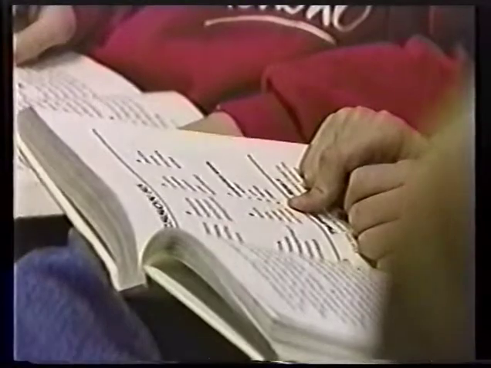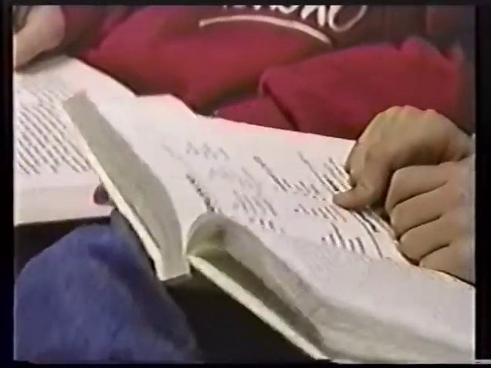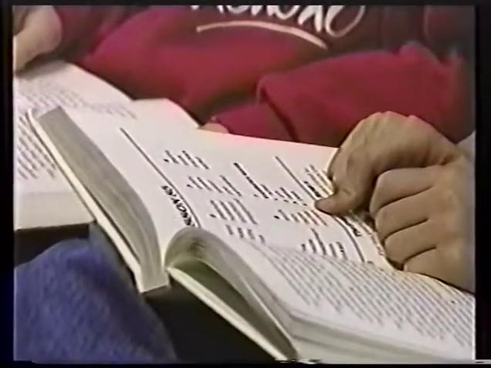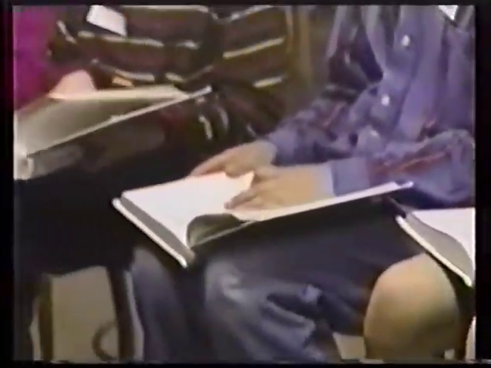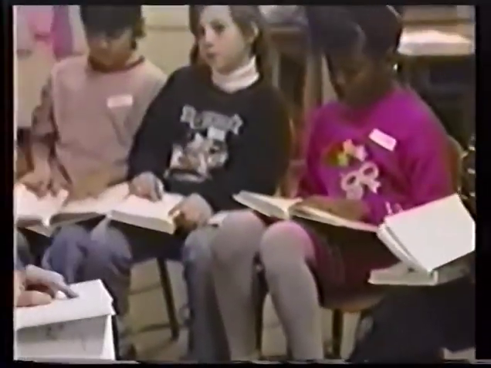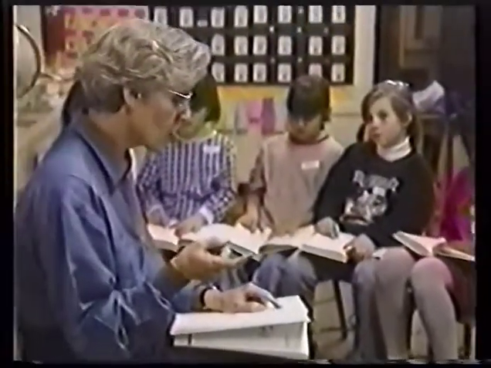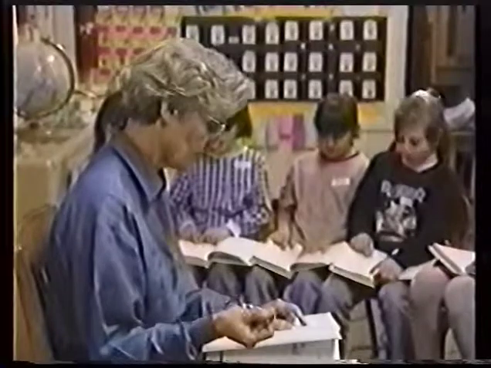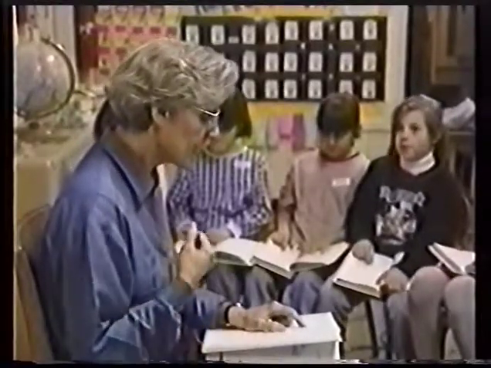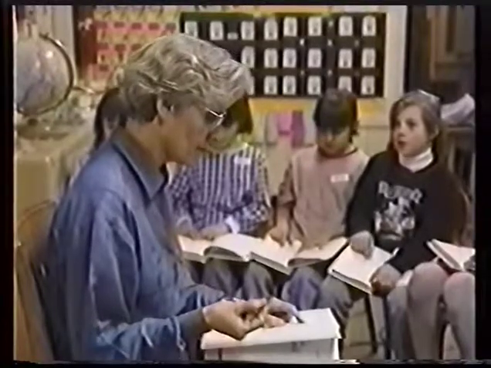Word 4 is peek. When you sneak a quick look at something, you peek. Here's another way of saying she sneaked a quick look at her mother. She peeked at her mother. Your turn. What's another way of saying she sneaked a quick look at her mother? Get ready? She peeked at her mother. What's another way of saying she sneaked a quick look through the window? Get ready. She peeked through the window. Yes. Now I'm going to call on each one of you to read a column.